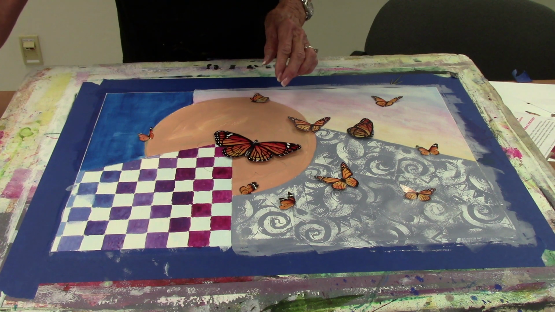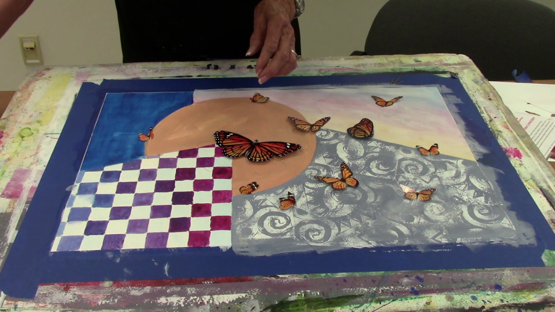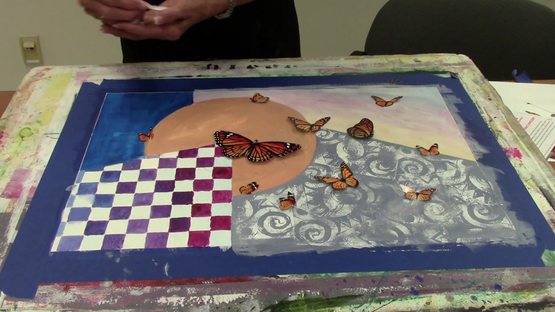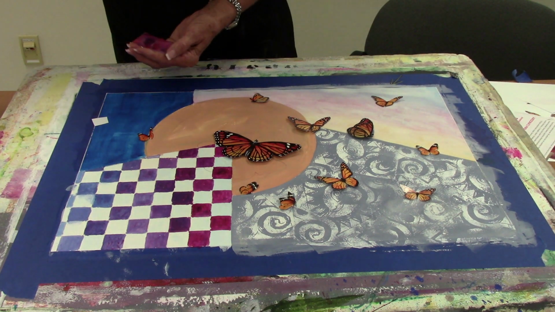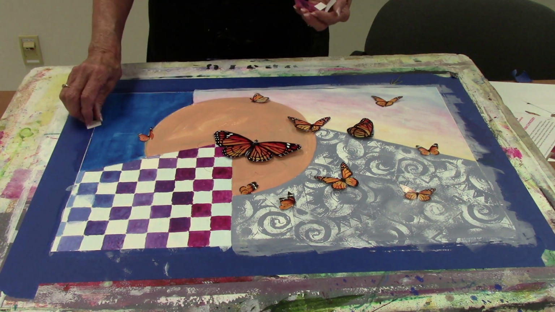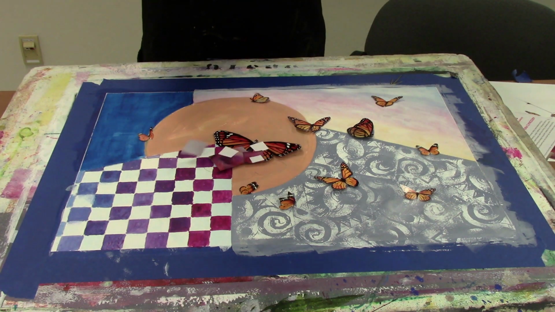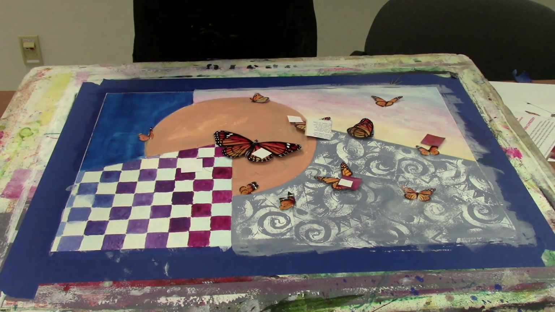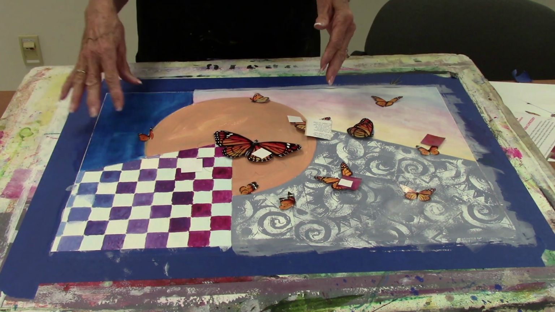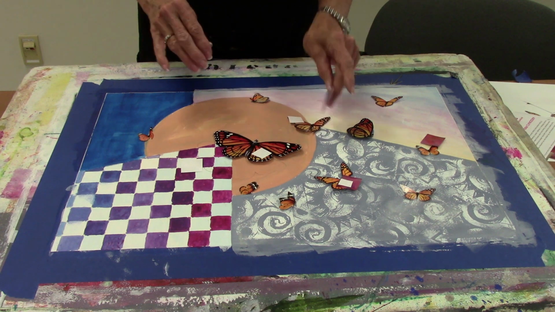Now, I want to talk about placing these on here. You want a really random placement. One of the ways you can do that is to just throw your pieces into the air and let them fall. That's going to be really random, okay? But you can also place them in particular places.